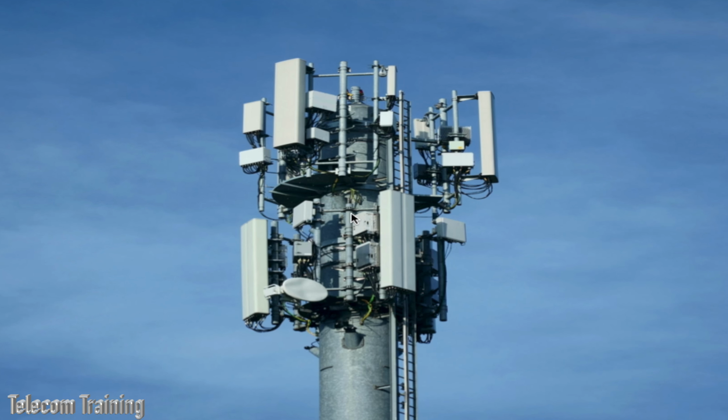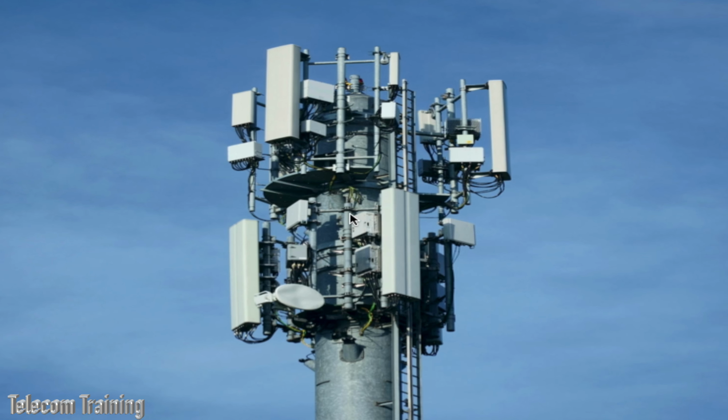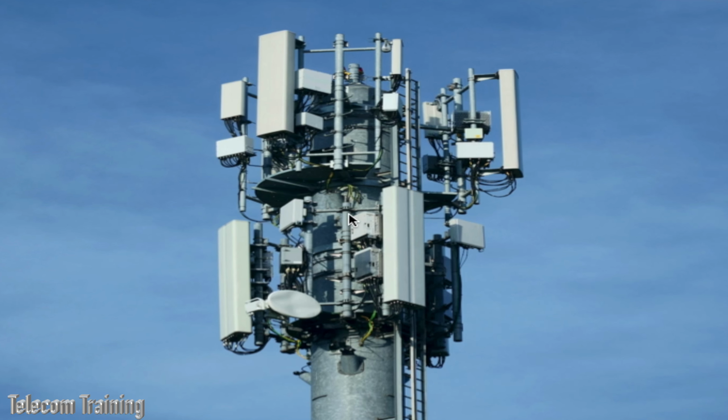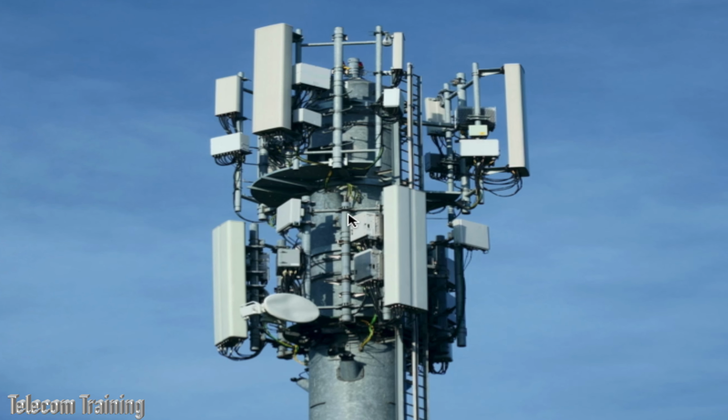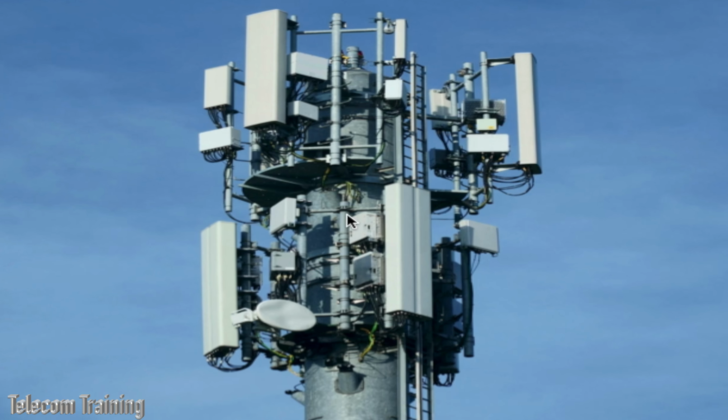Hey everyone, have you ever noticed that sometimes your 5G connection is not much faster than your old 4G? Let's break down why that happens. It is generally about your location. So let's dive in.